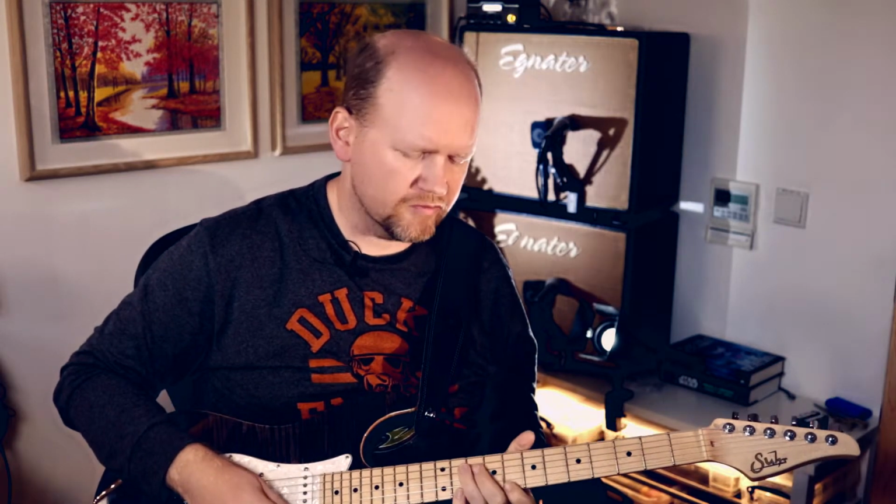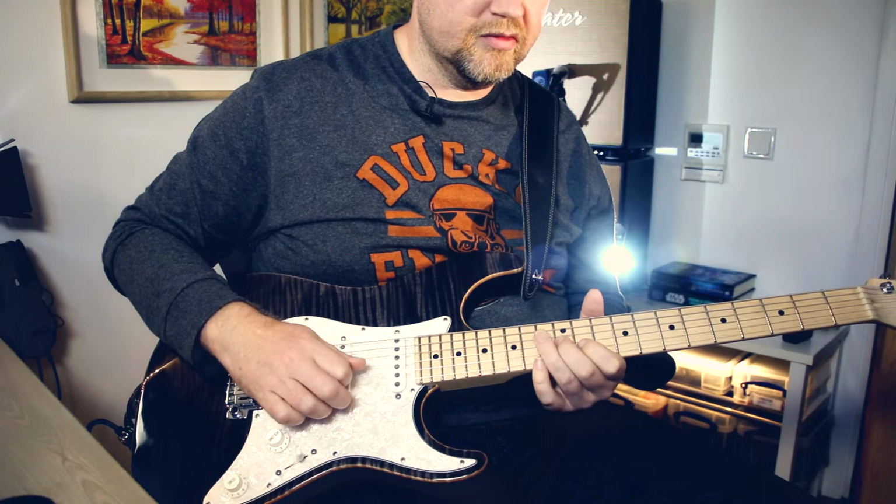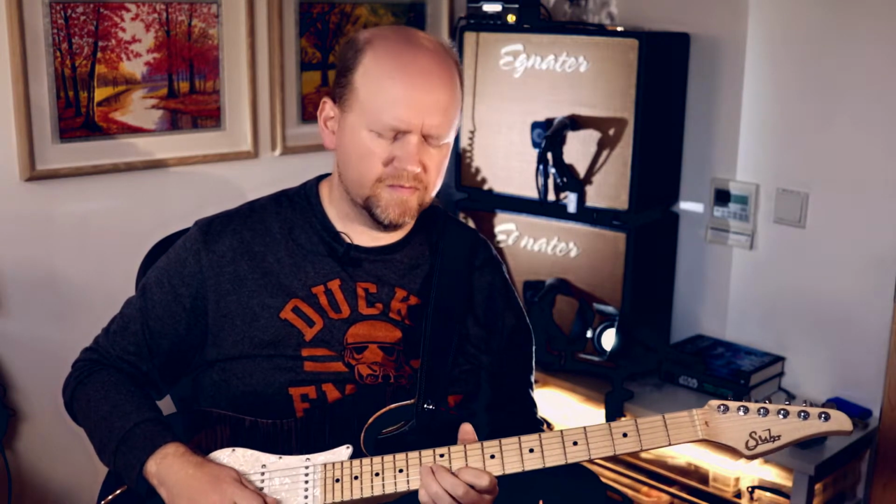Now I mentioned in the first one that this is just one simple box shape. There are, depending on who you believe and what lessons you look at, 4 or 5 different minor pentatonic box shapes. This is the first one that most people learn. Because notes are found all over the fretboard on my guitar, we looked at this kind of mini 2, but you can continue that down.